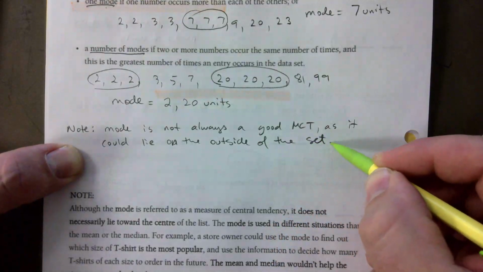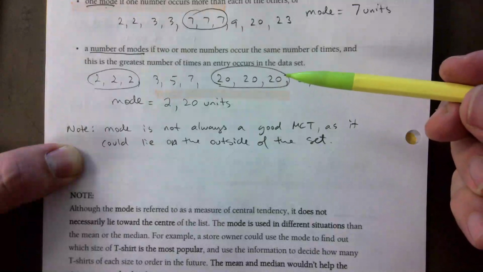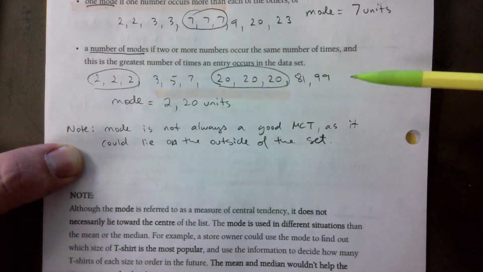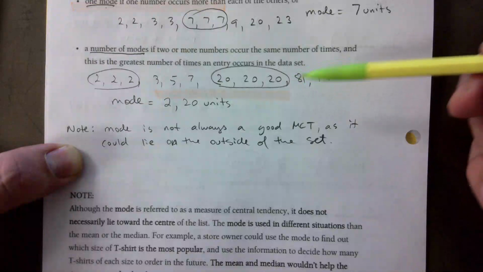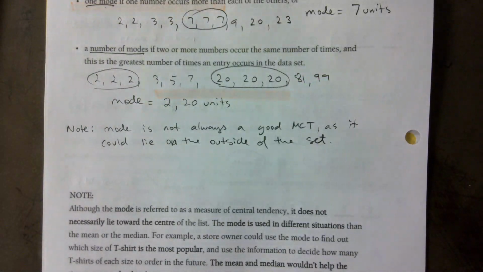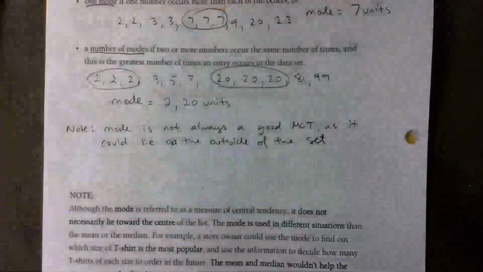Okay, so meaning 20 in this case is closer to the upper values. So 20 would probably not be a good measure of central tendency. It's still the mode, but it's not necessarily a good MCT.